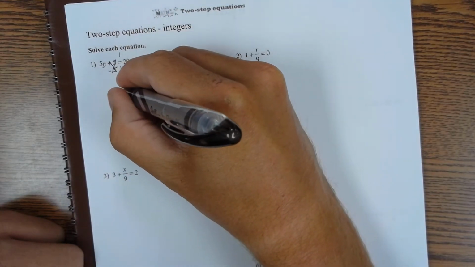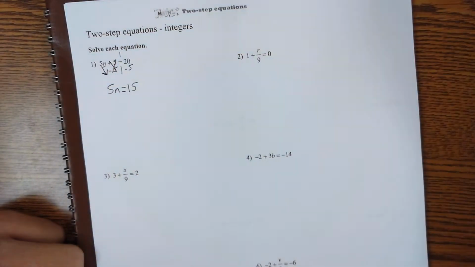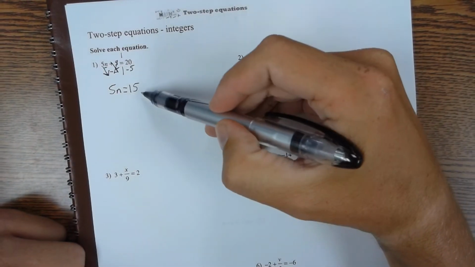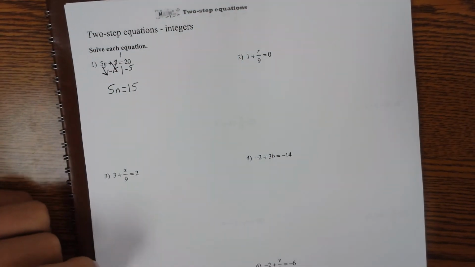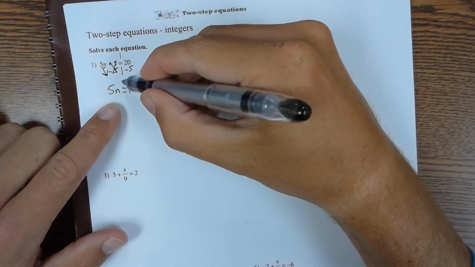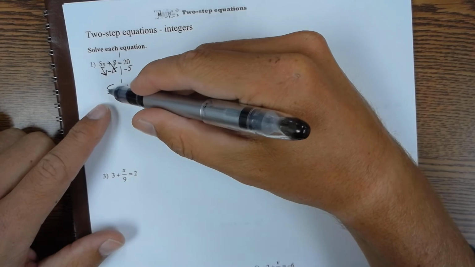Bring down the equal sign. Bring down what you hadn't worked on yet. 5n. So now we have turned that two-step equation into a one-step equation. Okay? So the next thing you do is you still have to get the n by itself on that side of the equation. Alright, so 5 times n.